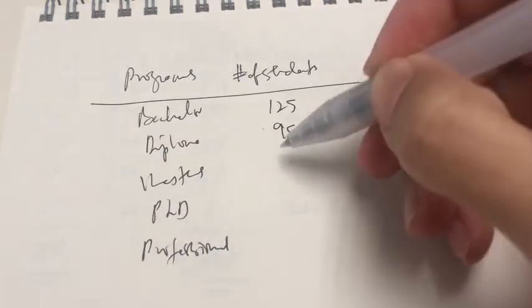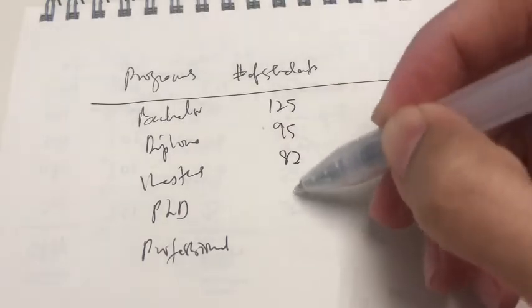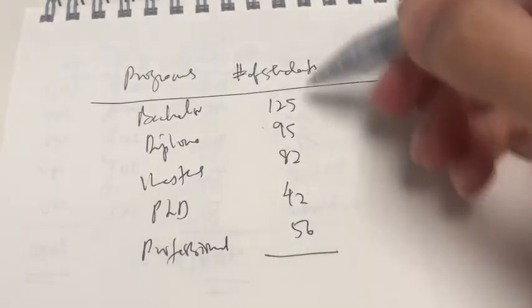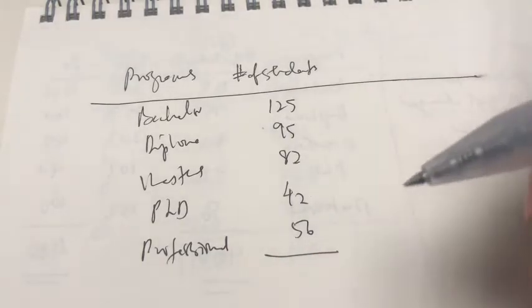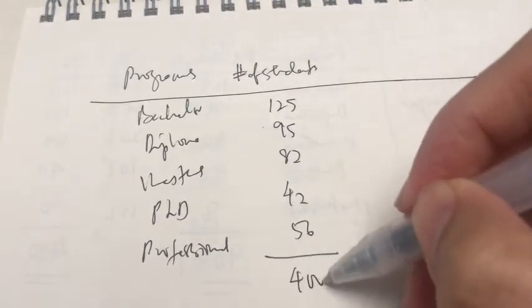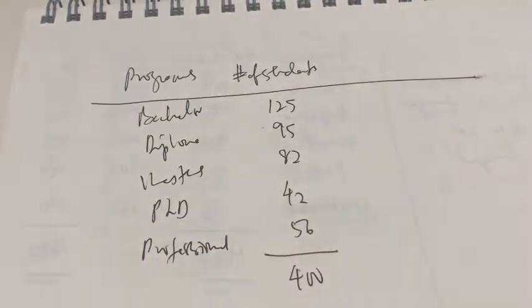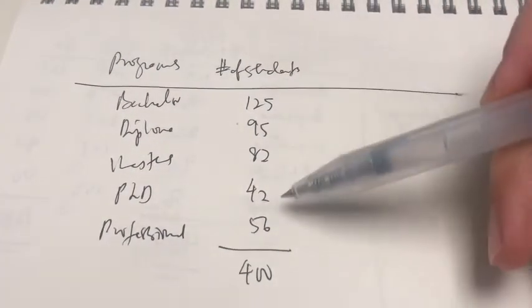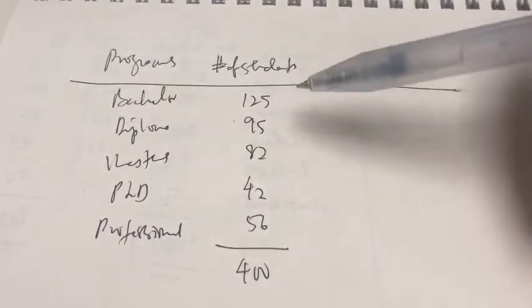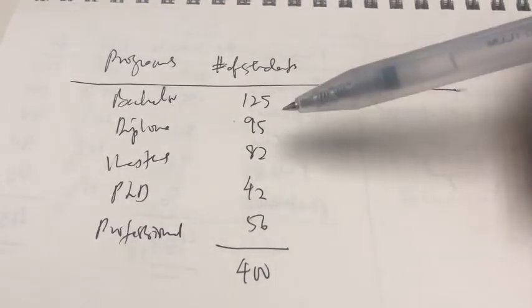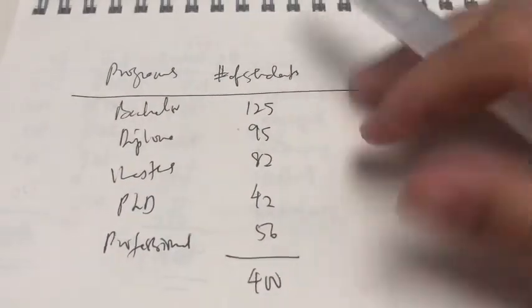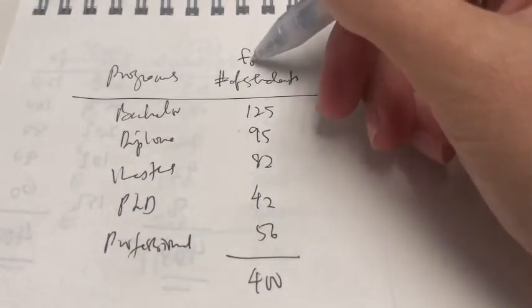95 diploma students, 82 master students, 42 PhD students, and 56. Now, if you were to add all of them, since the question gave us 400 students taken at random, all of this is 400. So what are these? This is basically the observed frequency. Remember guys, usually whatever is given to us is the one observed or actually happened. So this is our FO.